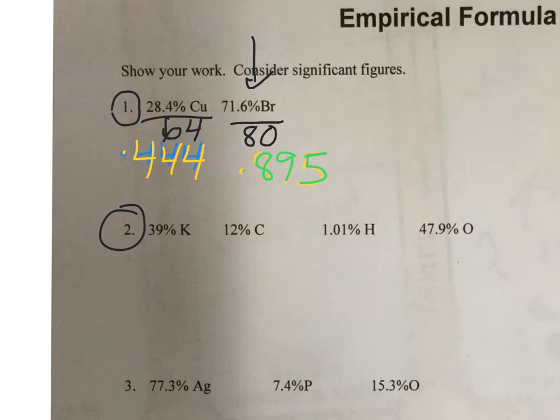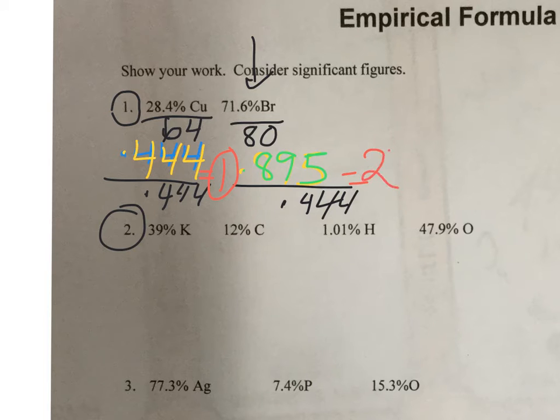Now remember, it does say empirical formula, but there's no actual formula. You have to follow the steps. Okay? So yes, you're going to divide by the smallest number. Okay? And my smallest number is the 0.444. So for copper, what is that going to give me? 1. Very good. And for bromine, 0.895 divided by 0.444 is going to be what? 2.01. So you're going to round that off to what? To 2. Very good.